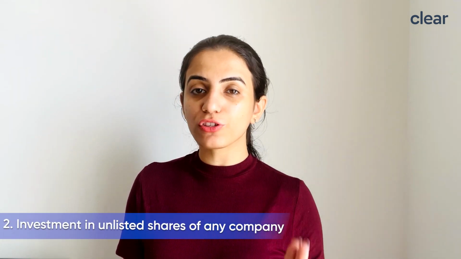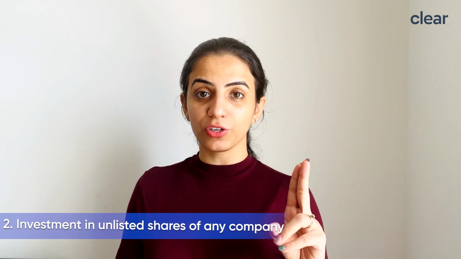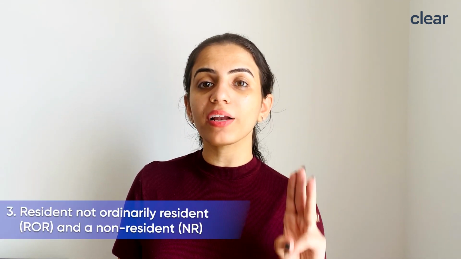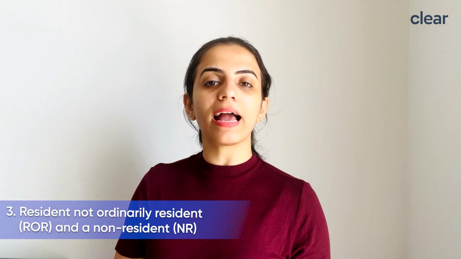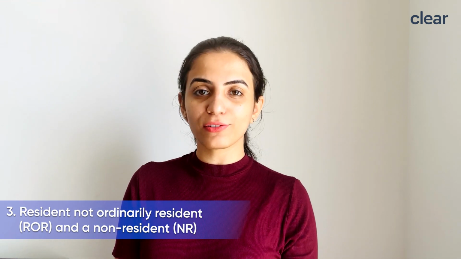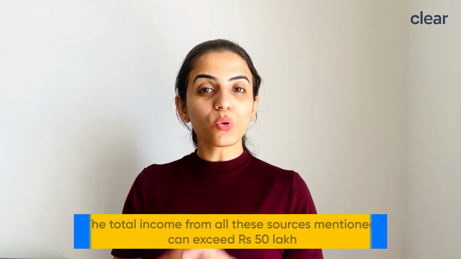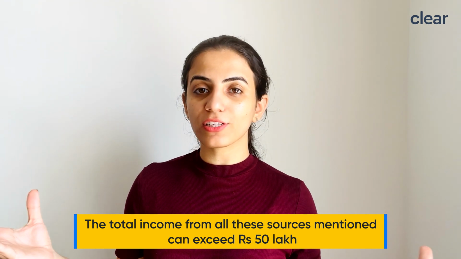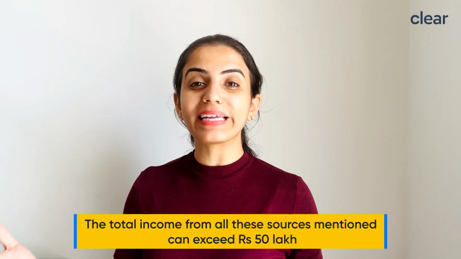Suppose you are a director, then also you can file ITR-2. If you have invested in unlisted equity shares of any company, then you can file ITR-2. And you can file ITR-2 even if you are a resident and not ordinarily resident, or if you are an NRI, that is non-resident. Now, the total income from all these sources that I just mentioned can exceed rupees 50 lakh. So if you have only salary income, but your income exceeds rupees 50 lakh, then you cannot file ITR-1. You will have to come and file ITR-2.